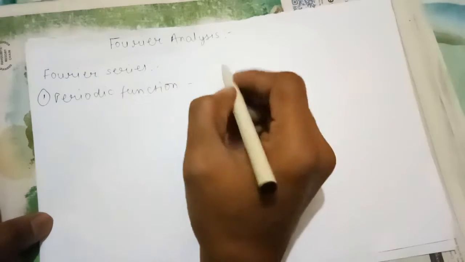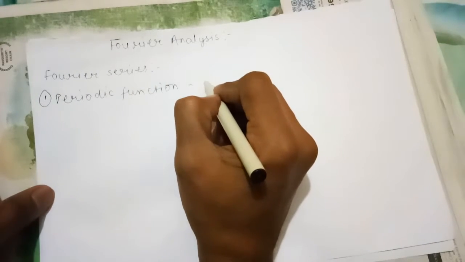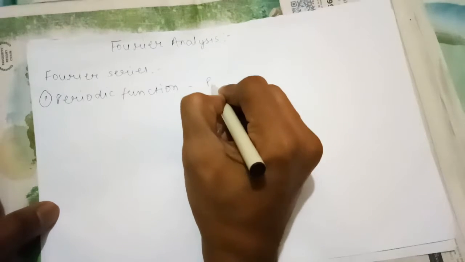Let's take an example of a periodic function. Let me define it for you.